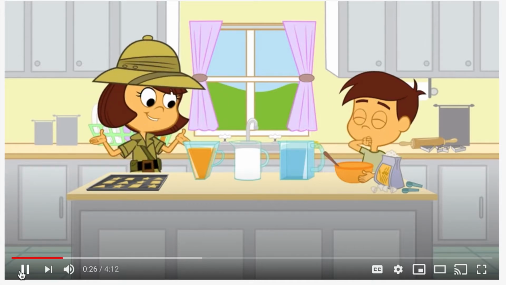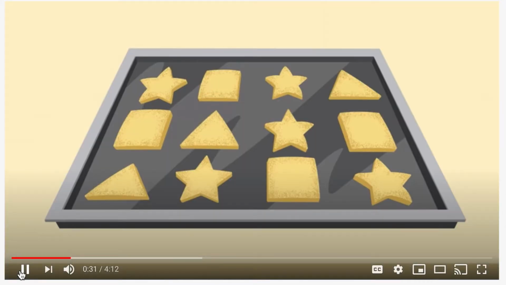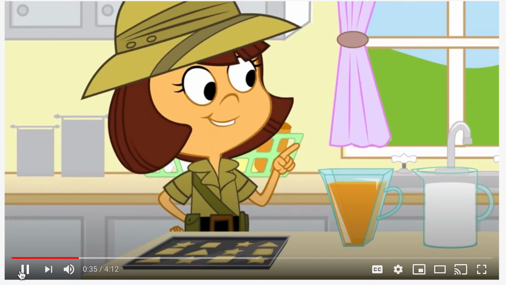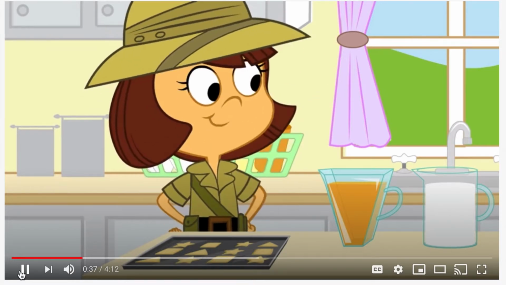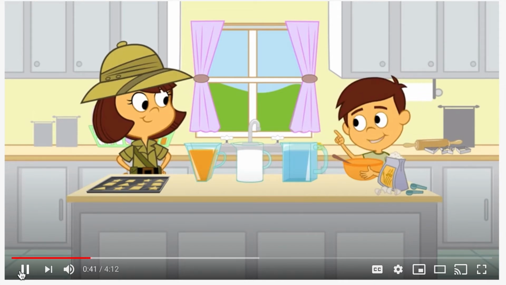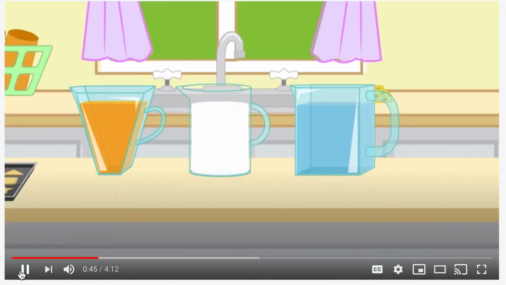What's going on here? I made cookies to bring to the class tomorrow. Oh, I love these! You used my cookie cutters that have different shapes. I've got enough cookies for everyone in class. And I have the same amount of water, juice, and milk in all these pitchers. Are you sure they all have the same amount of liquid?